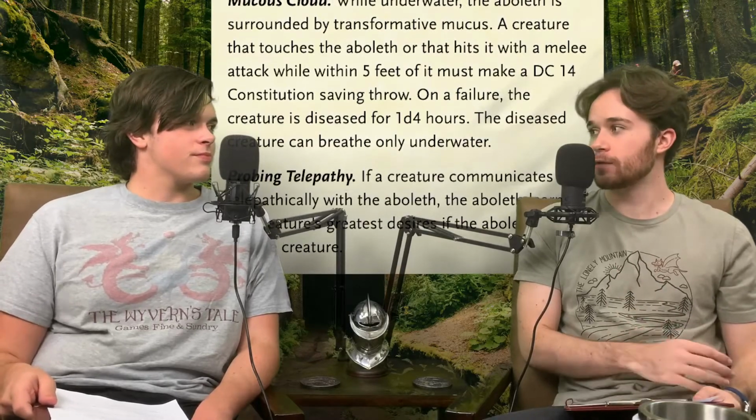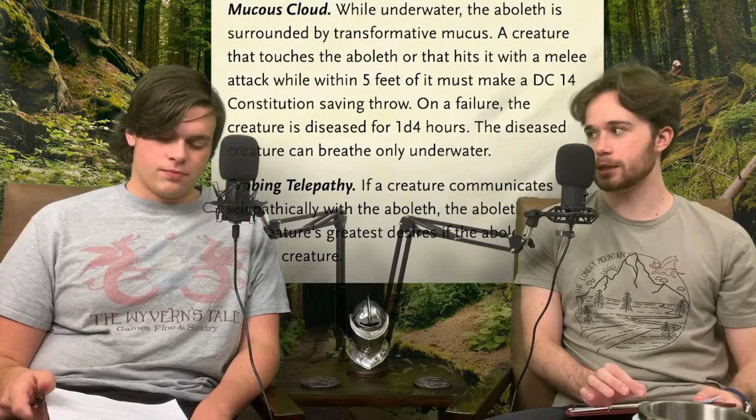But their final passive feature is really what makes them the insidious creature I said they were. This defines them, really. And it's their mucus cloud. Ew. So this is probably only a feature they have underwater. It is only a feature underwater. So it's bad, so bring them out of the water. Yeah, bring them out of the water.